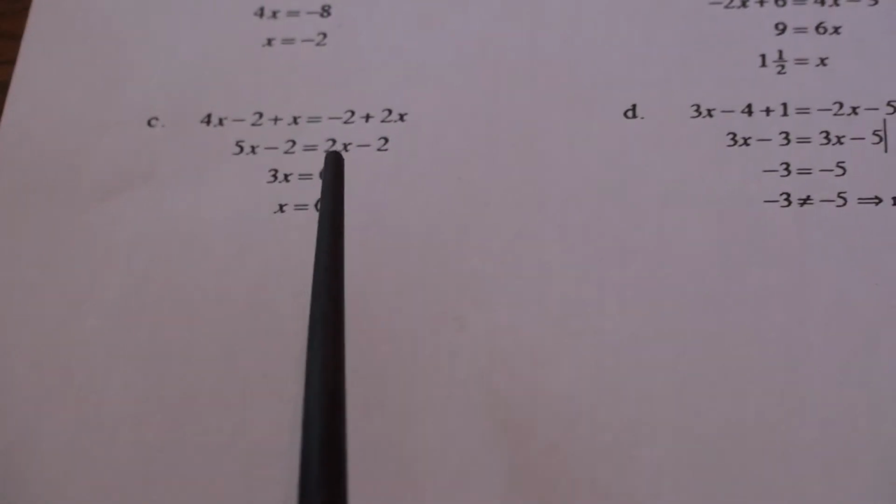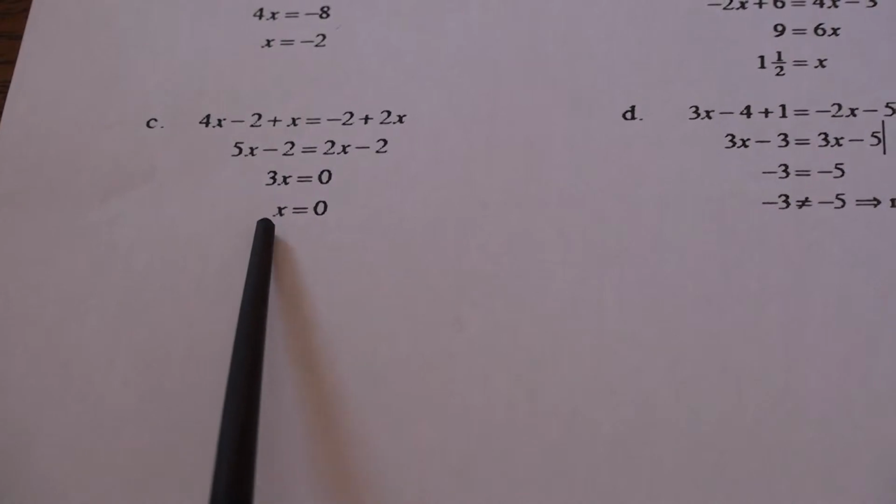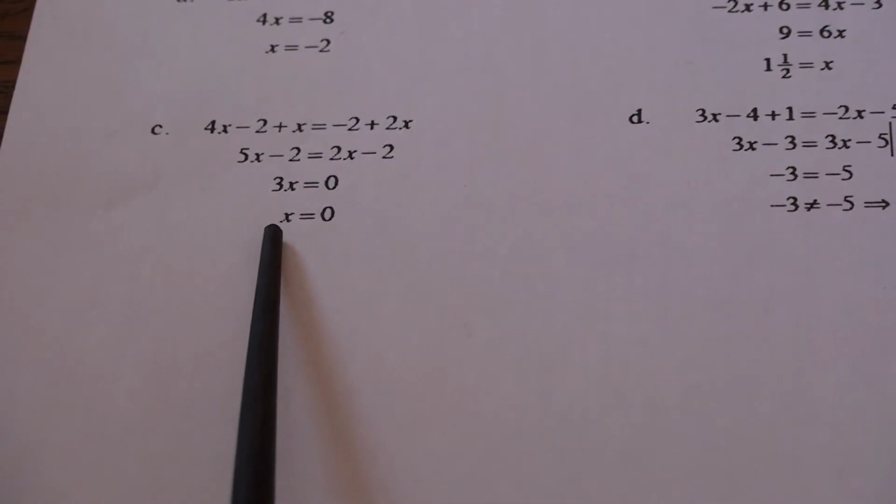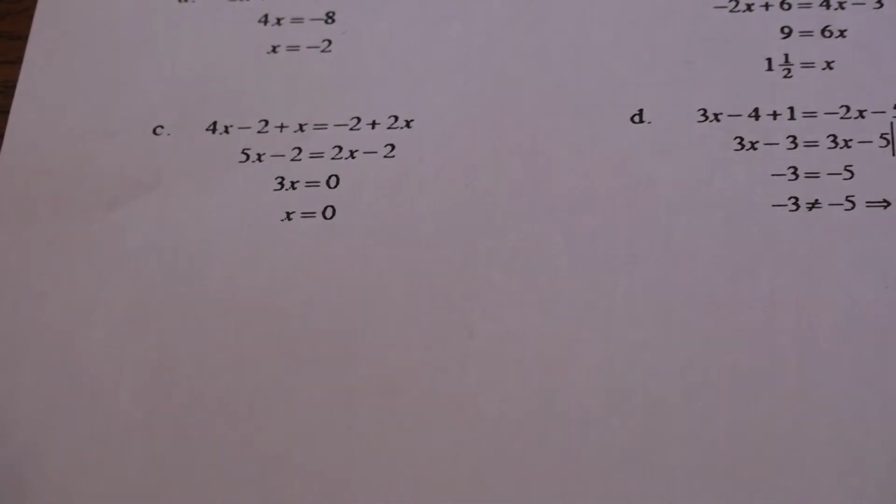So I divide both sides by 3. 3x divided by 3 gives me 1x, which I write as just x. And remember, 0 divided by 3 is still 0. So my answer is just x equals 0.